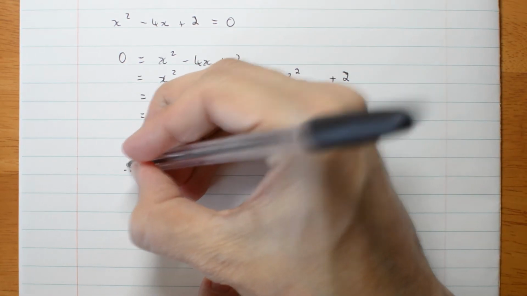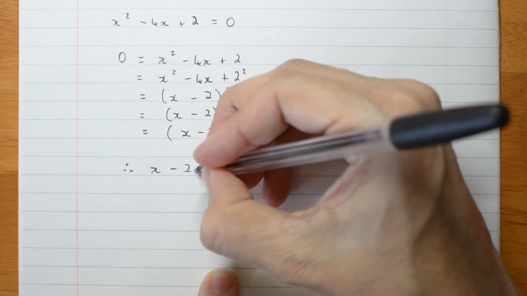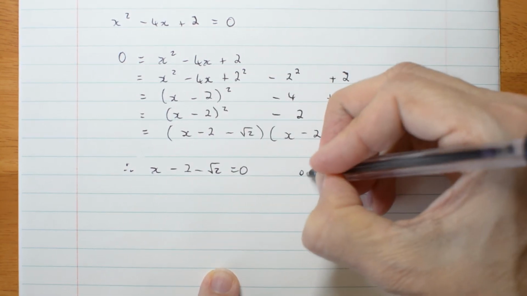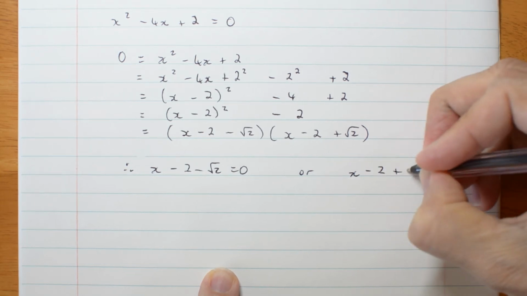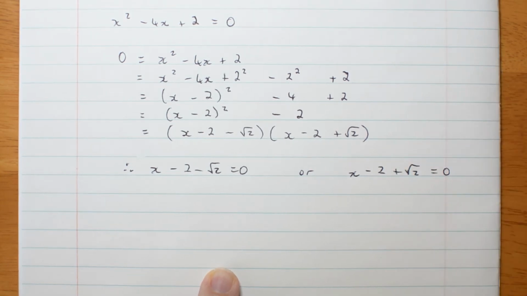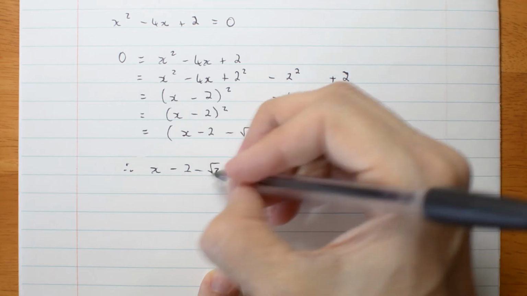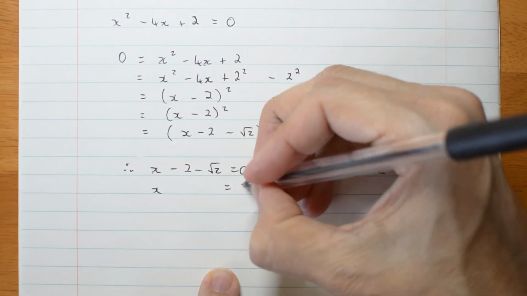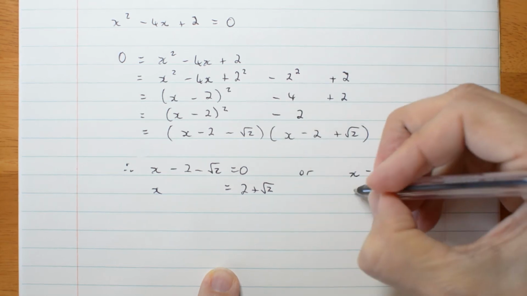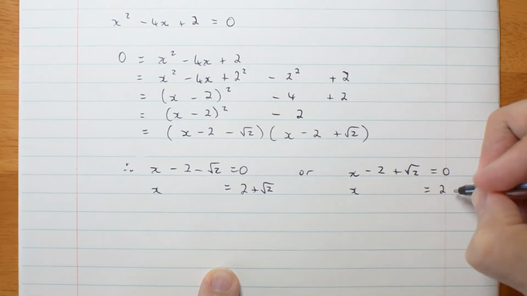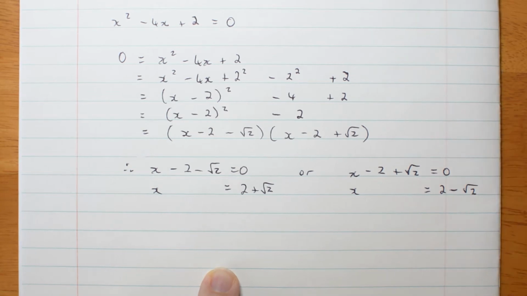So therefore, x minus 2 minus root 2 must be 0, or x minus 2 plus root 2 must be 0. Well, this one says x must equal 2 plus root 2, and this one says x must equal 2 minus root 2. All I've done is move those terms across to the right. So I have two possible solutions. Notice they are surd conjugates.